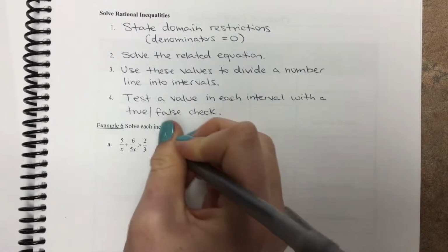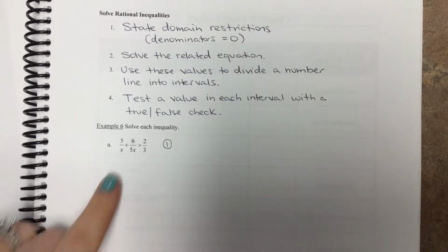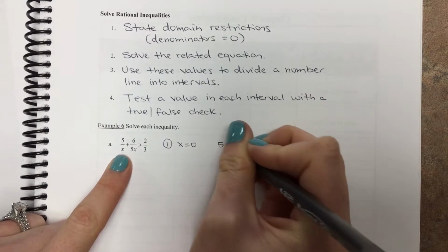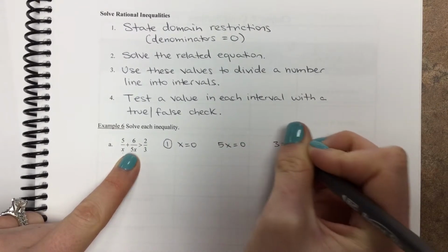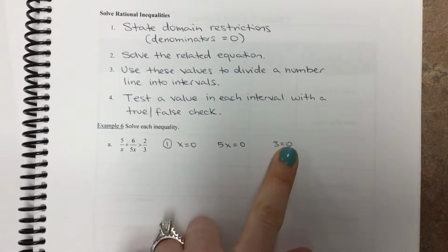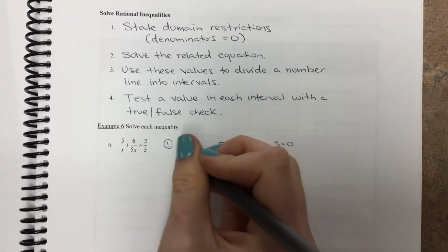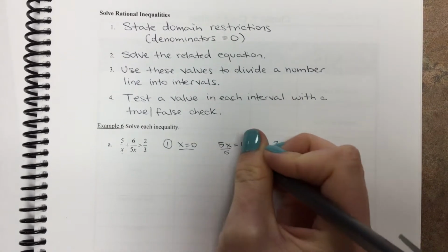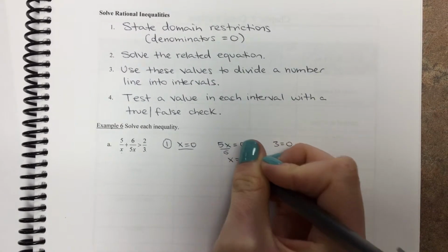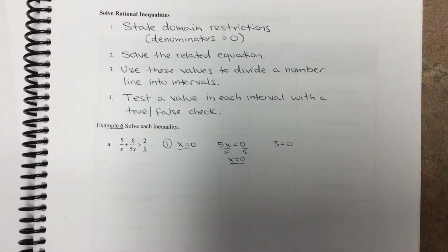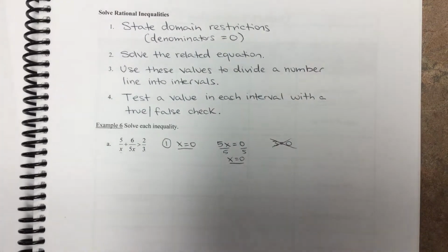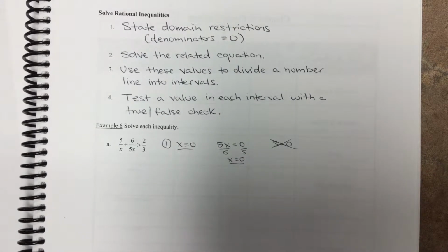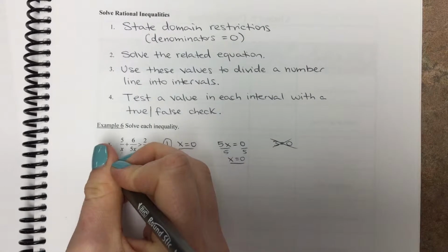So step 1 is we're going to state any domain restrictions. So if we set the denominators equal to 0, okay, so setting the denominators equal to 0, we're going to get our domain restrictions. So that's our first domain restriction. That just says x equals 0. Here we would divide both sides by 5, and so we still get x equals 0. 3 doesn't equal 0. That's not a thing, so that isn't going to be part of our domain restriction. So we have the same domain restriction here. x just can't be equal to 0. So we've got step 1 down.